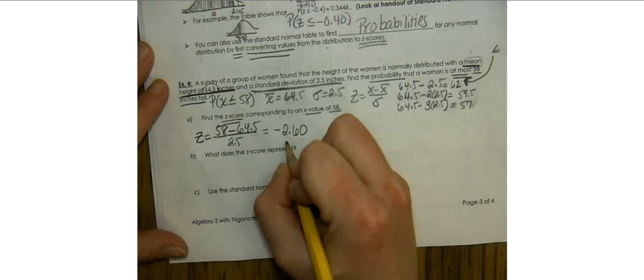And when you put that into your calculator, you're going to end up with -2.60. So what does -2.60 represent? Well, it means that 58 inches is 2.60 standard deviations below the mean.